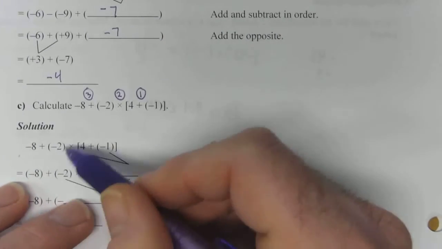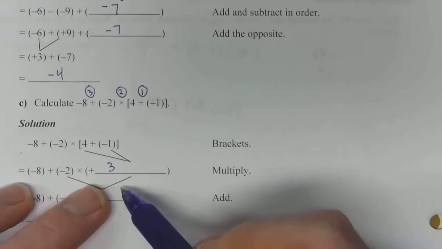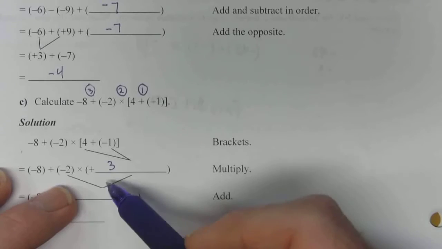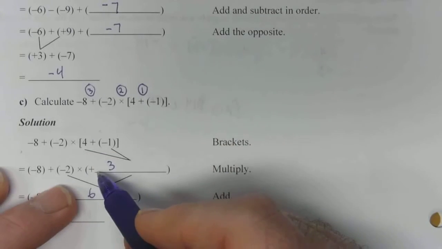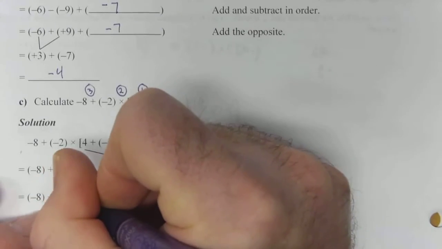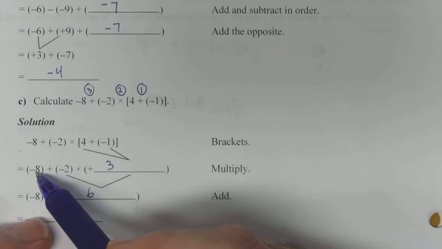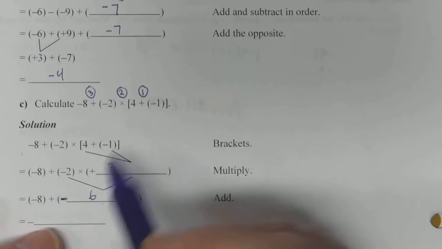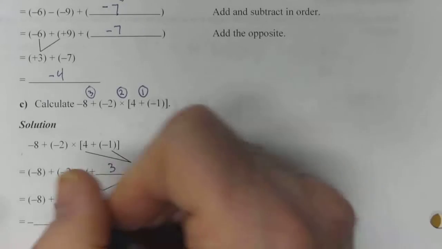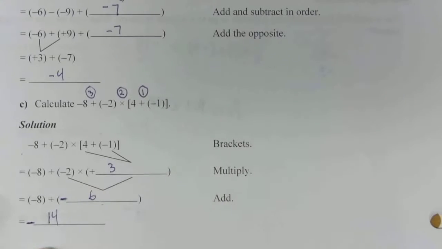Next, bring the rest of it down. Next step was the multiply, so let's do that. Negative 2 times 3. Well, 2 times 3 is 6. Negative times a positive is going to give you a negative answer. So it's negative 6. And then lastly, the addition. So bring it down, negative 8 plus this negative 6 that we got above. Negative 8 plus negative 6 is going to give you negative 14.